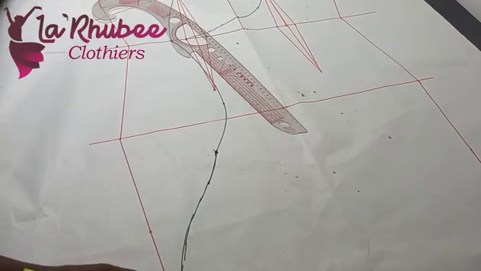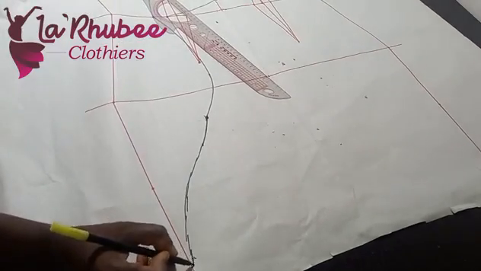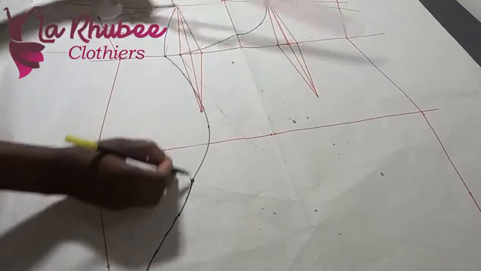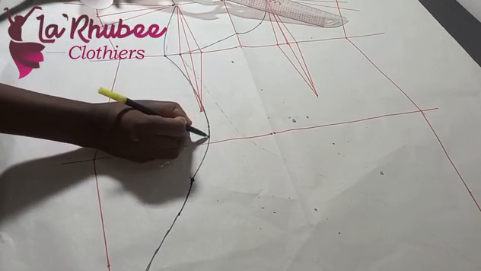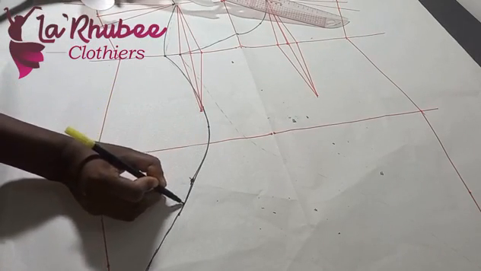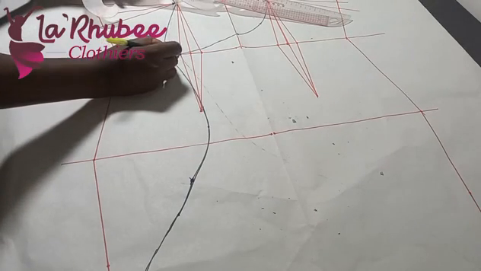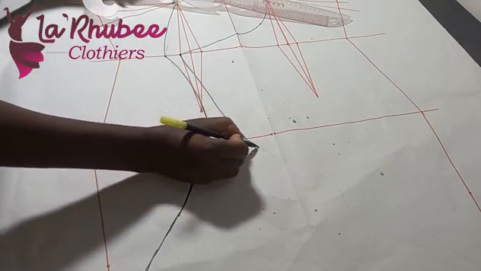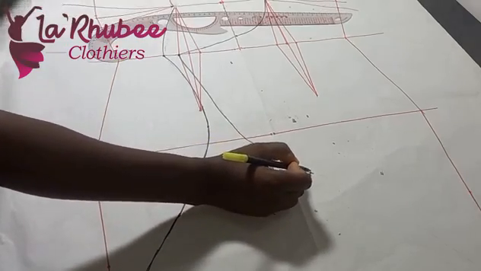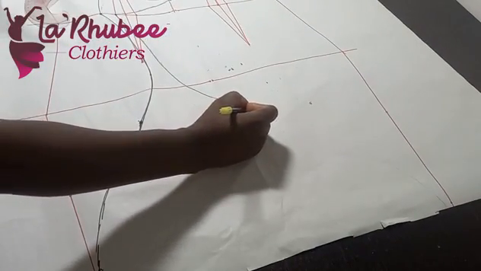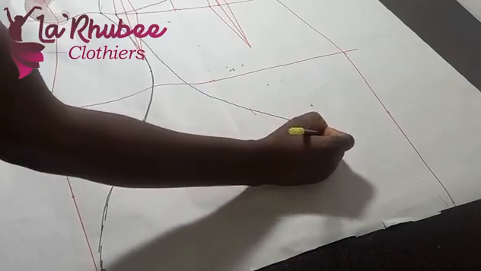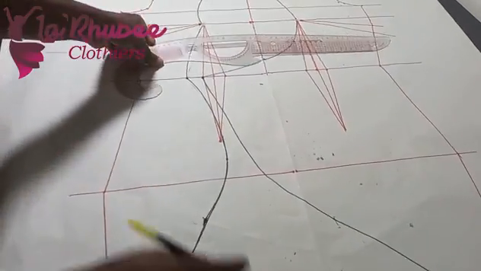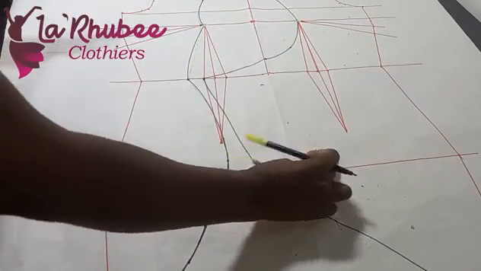So this should go into the skirt. Okay, so this is for this. All right, and then from this other part you continue this way. So this is one piece and this is one piece.